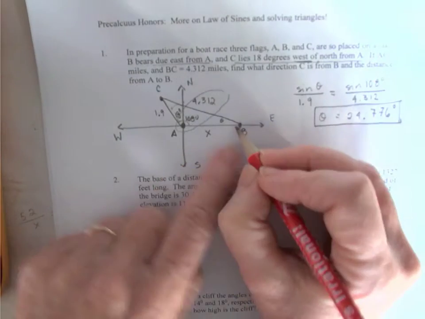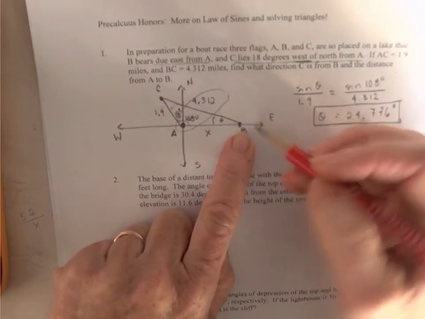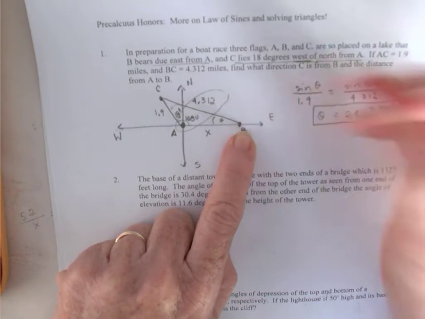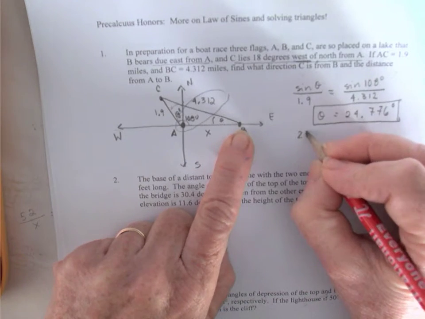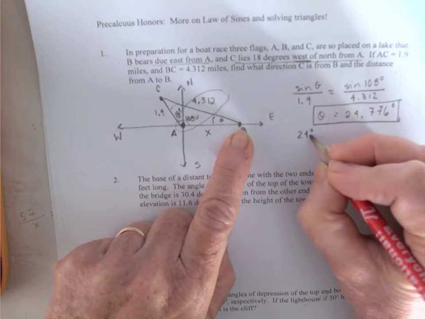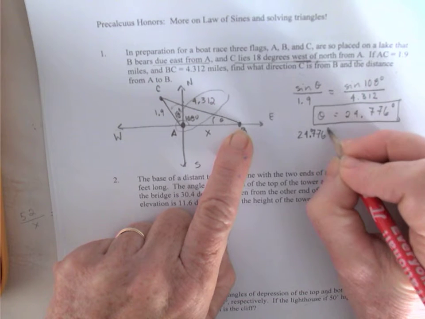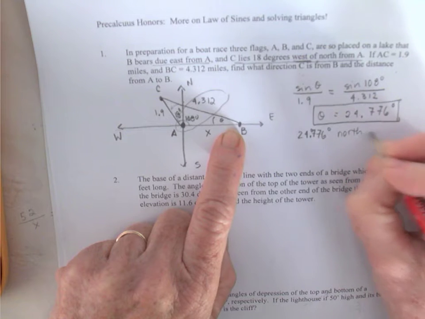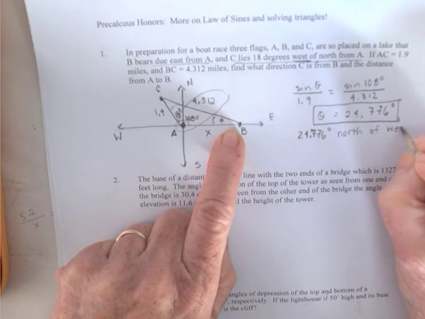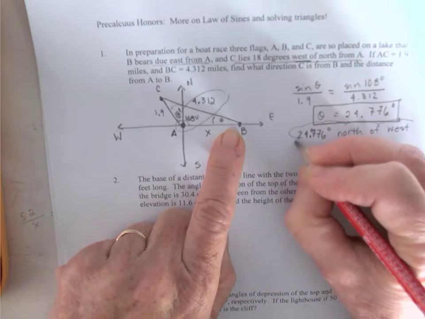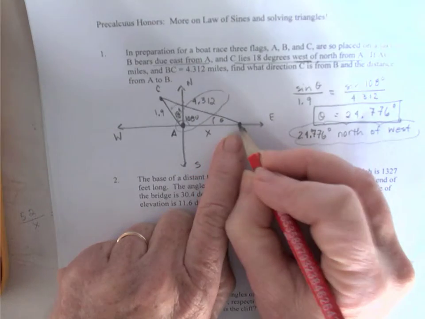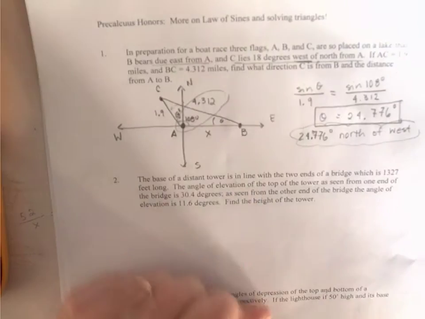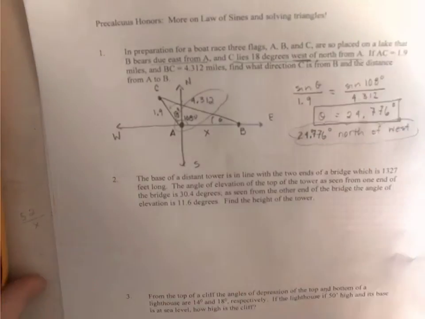So right now, I want to know what direction C is from B. If this is the angle, to get from B to C, you don't go due west, you go north of west. So I'm going to say 24.776 degrees, and that is north of west. That's how you would orient yourself, getting from B to C. You don't go due west, you go north of west.